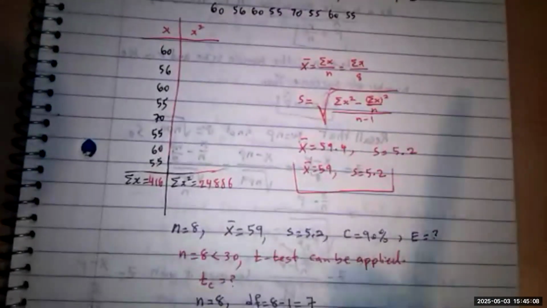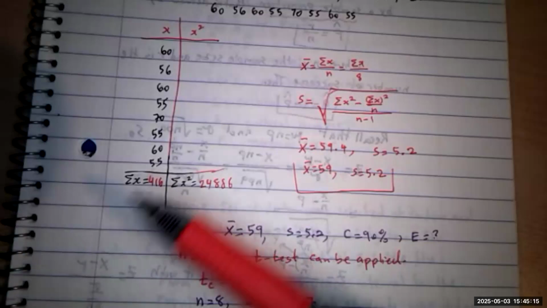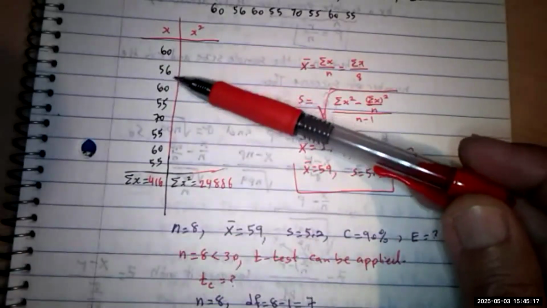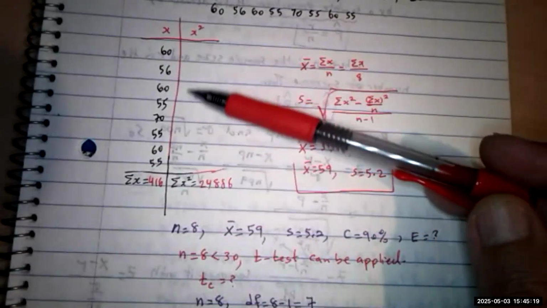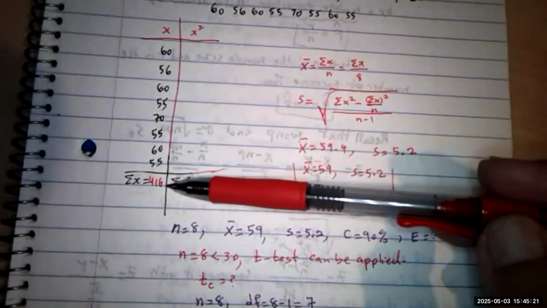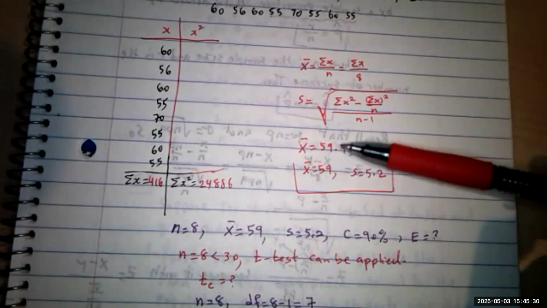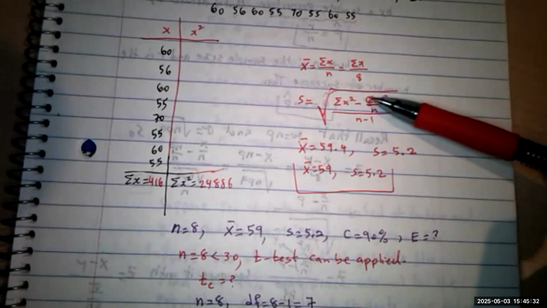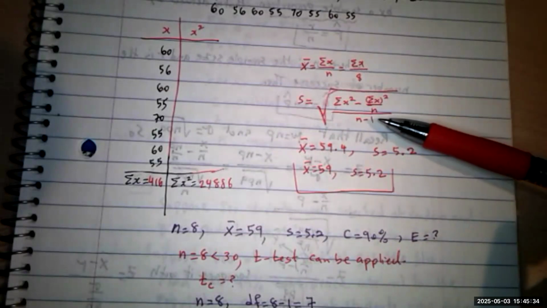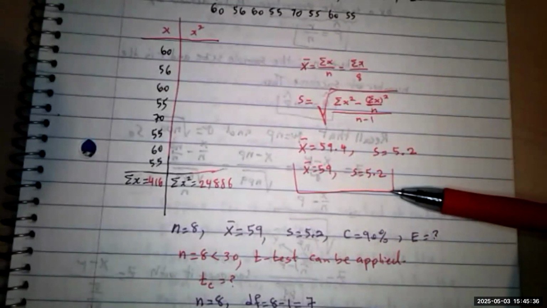You know that you drop it into the system quickly that gives you the mean and the standard deviation. Just to refer to the formula that we usually have. These are the X's. You have to find the X squared. So the sum of X's is 416. I divided by 8, the number, so that gives me the X bar 59. And the formula for the standard deviation, sigma x squared, sigma x all squared over n, that gives you 5.2.